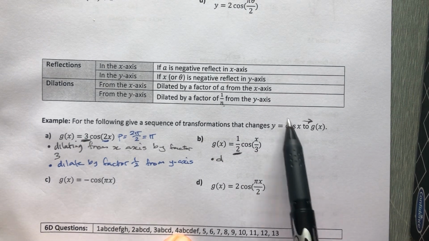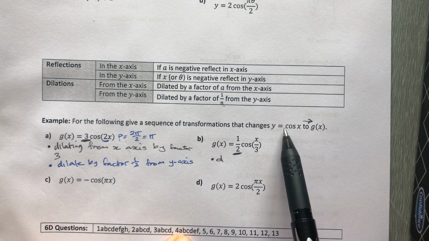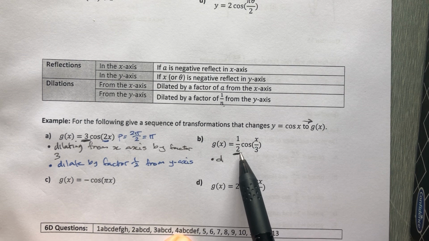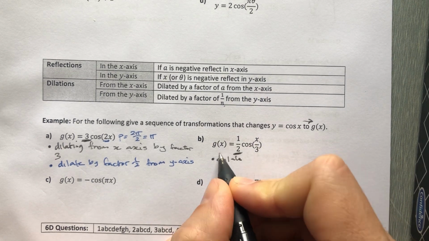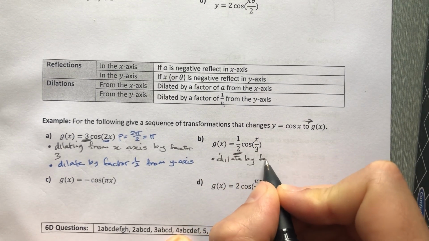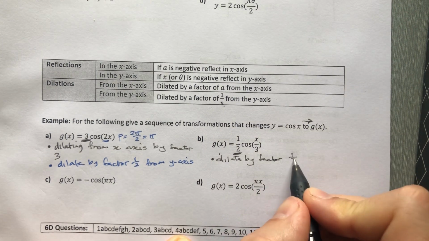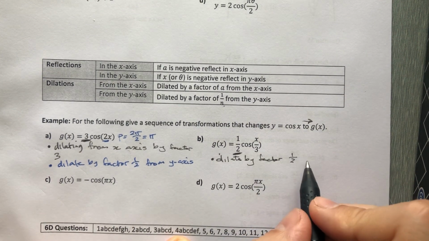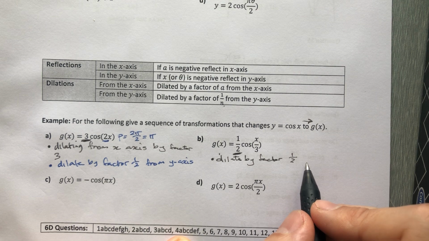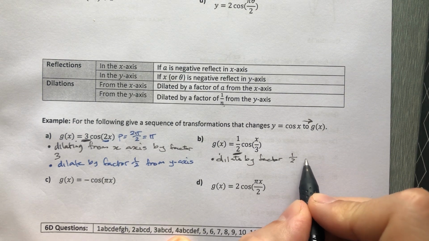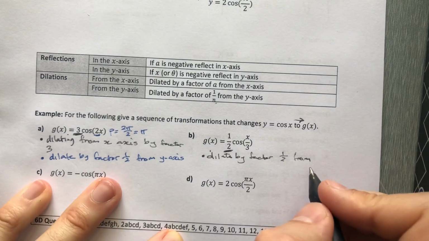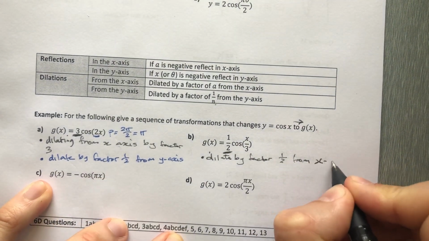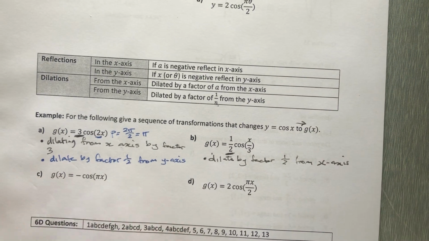Okay, so we're going from just this graph, which has an amplitude of 1. This new graph is going to have an amplitude of 1/2, so that means we need to squash it down to half of what it was before. So we're dilating by a factor of 1/2. And it's amplitude, so we're squashing or stretching from the x-axis. Awesome.